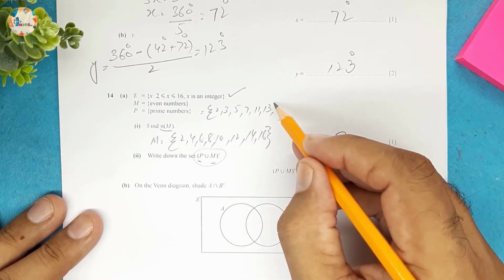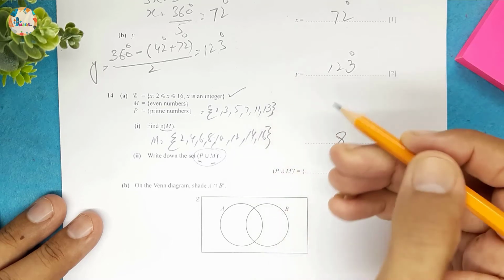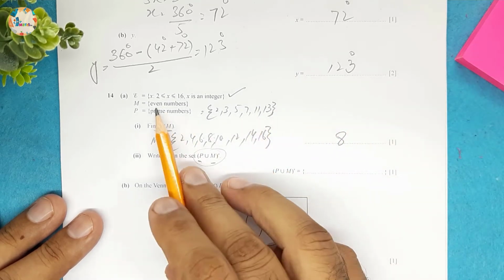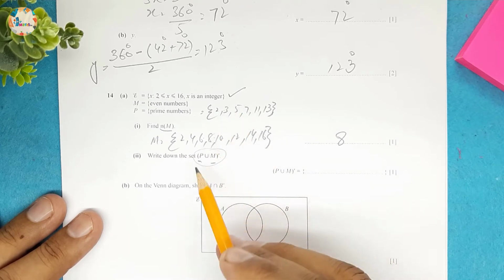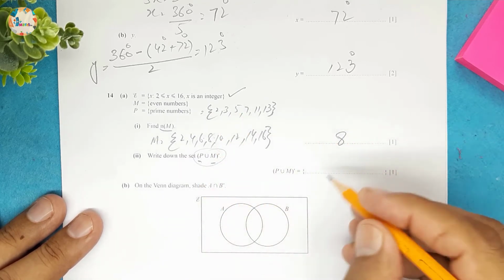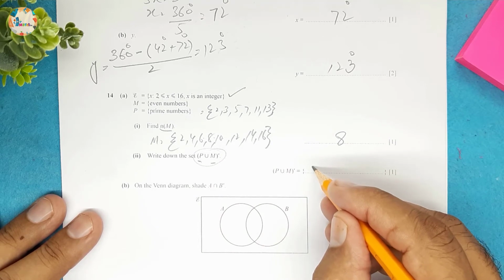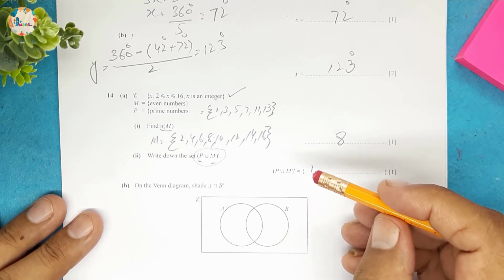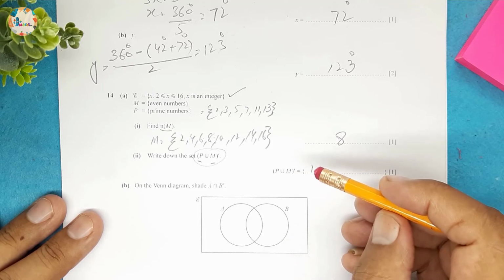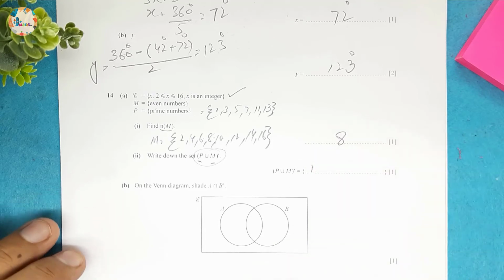Okay, so these are the members of P. Then for M' we have to exclude the members of M, so we take P union M complement.